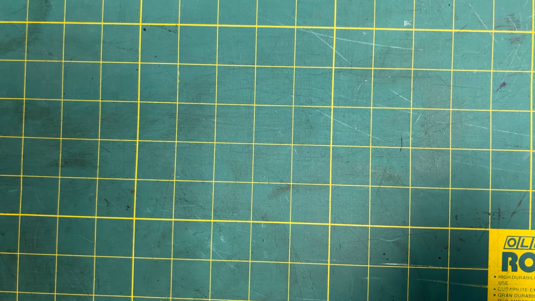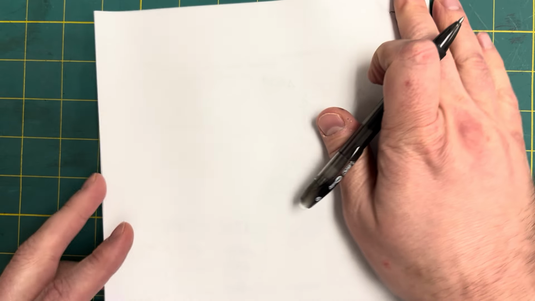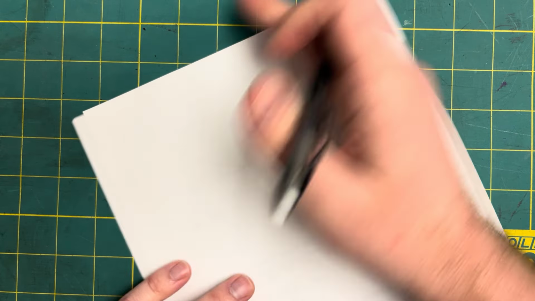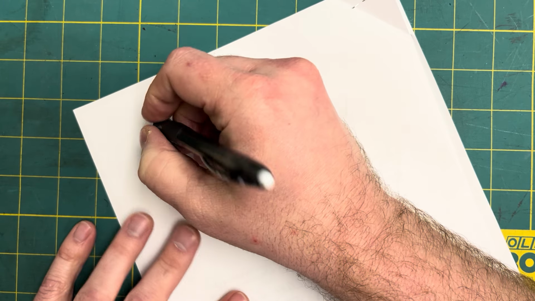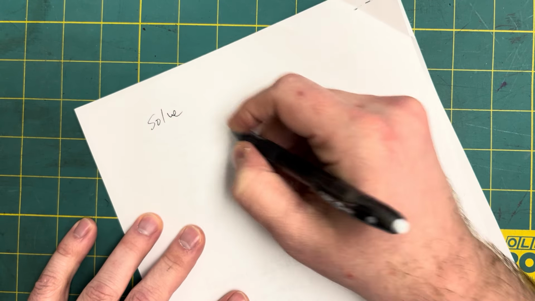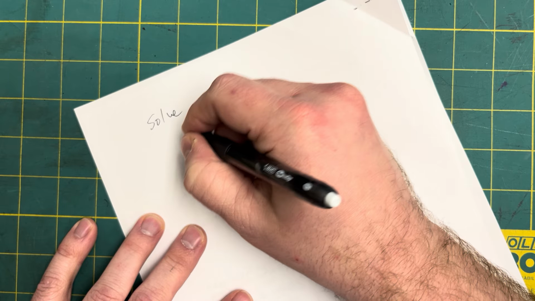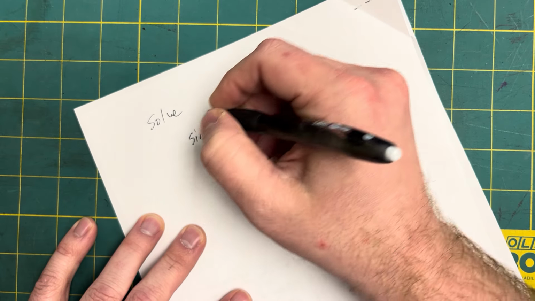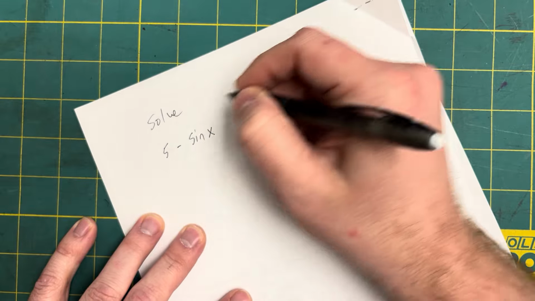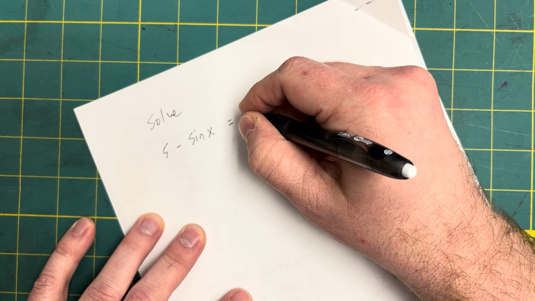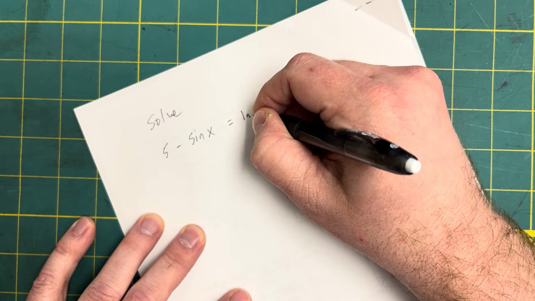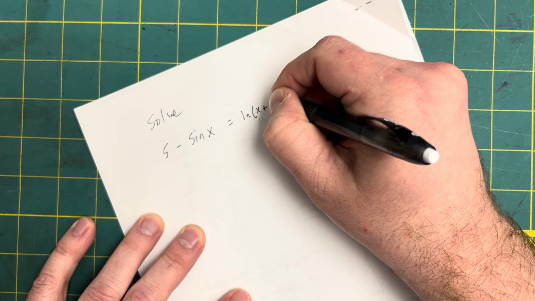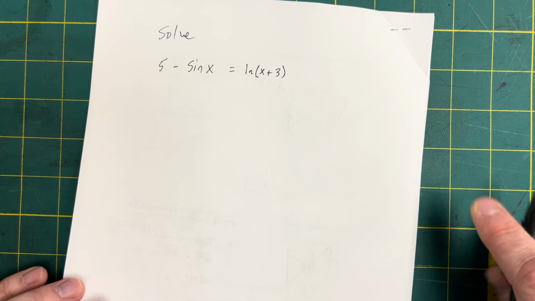All right, the last thing I want to talk about is, I'm just going to make up a terrible equation right now. I'm going to say solve sine of x, maybe 5 minus sine of x is equal to ln of x plus 3. I don't know.